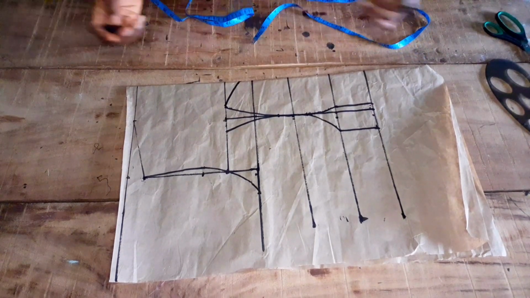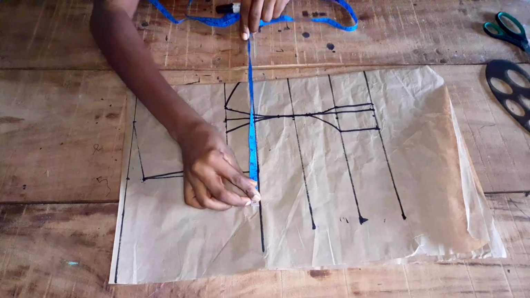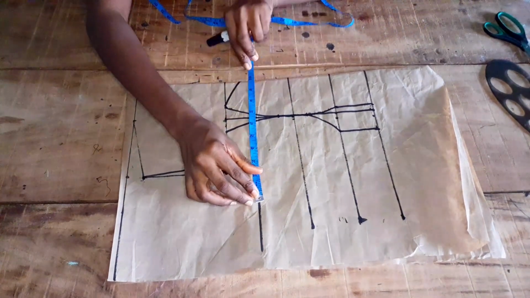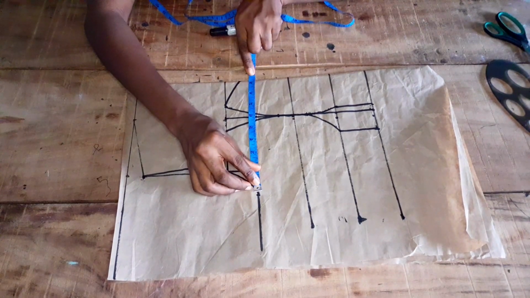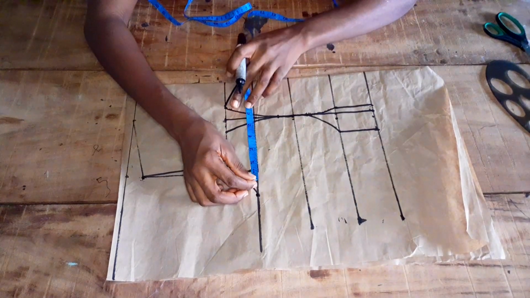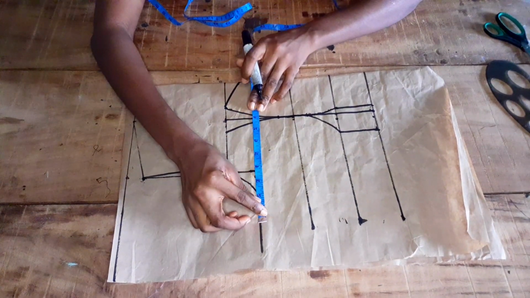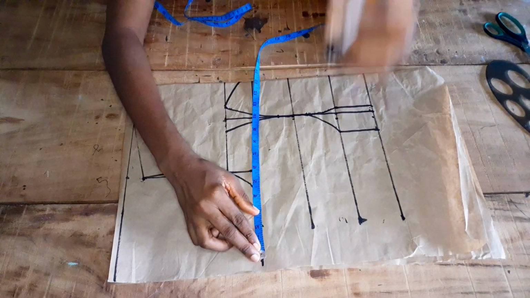So after that, we'll be taking our measurements. So here is my bust measurements divided by 4. I have 9.25. This is my 9.25 here, plus these 2 inches that we took from here, and 2 inches for sewing allowance.